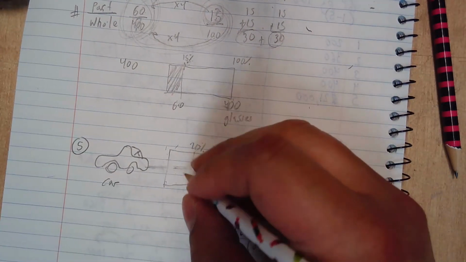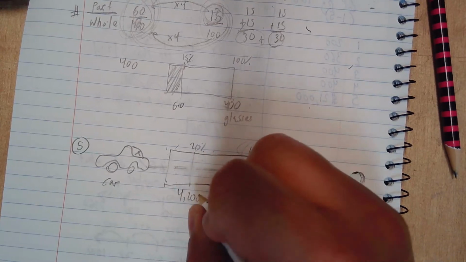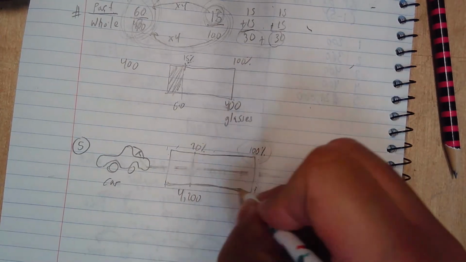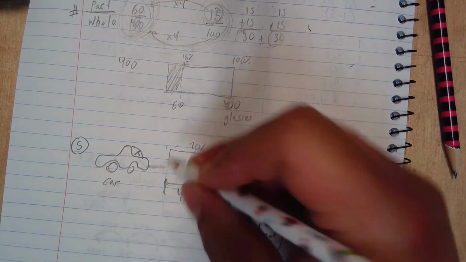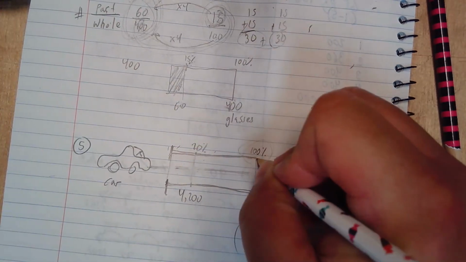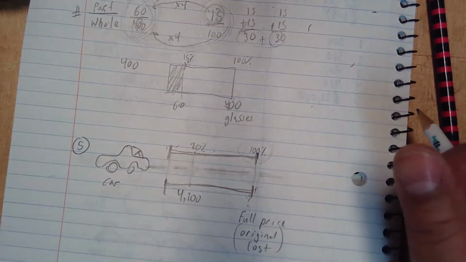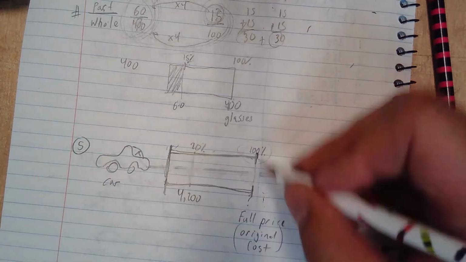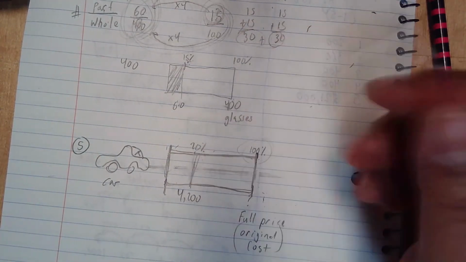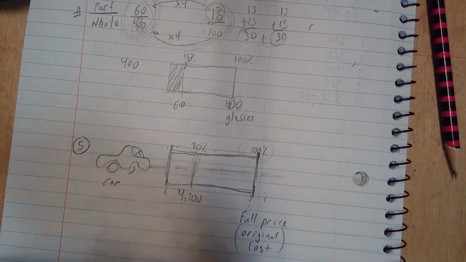Truly, I'm not lying to you. Two number lines, but I'm disguising it as a box. Anyways, let's do the percent proportion.